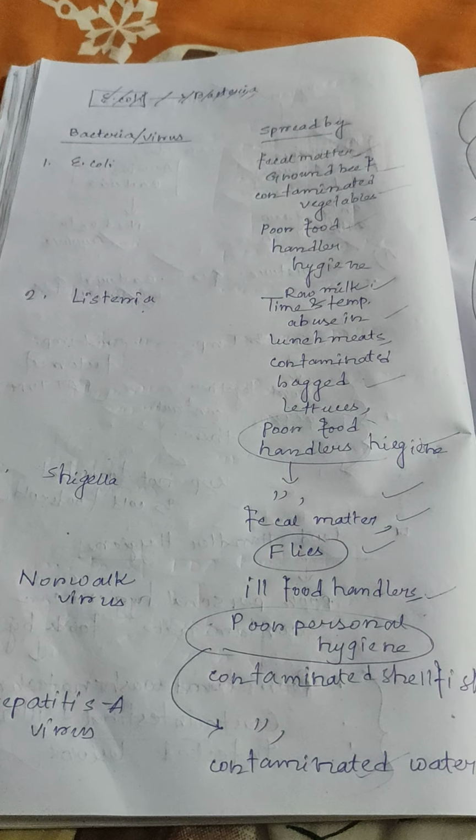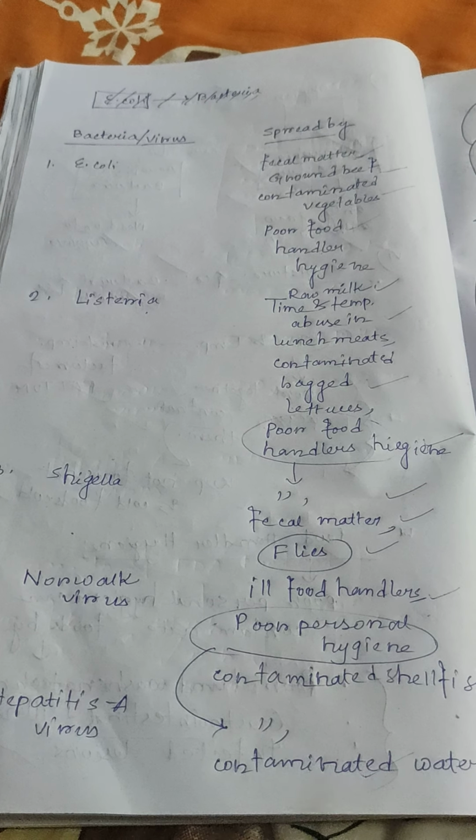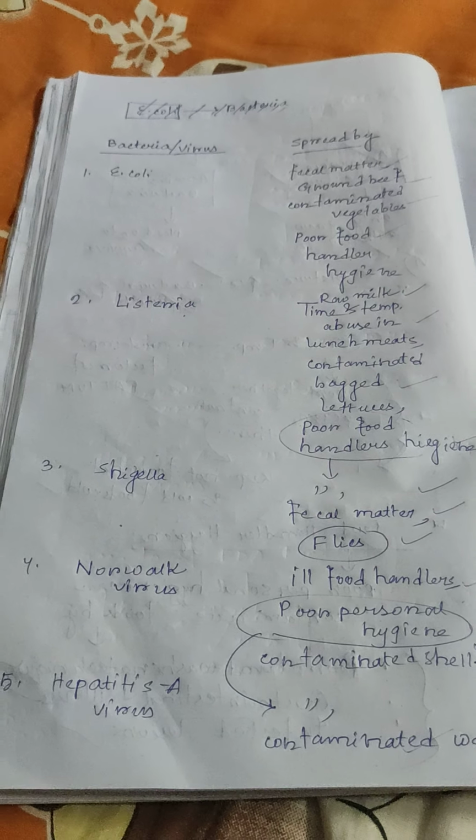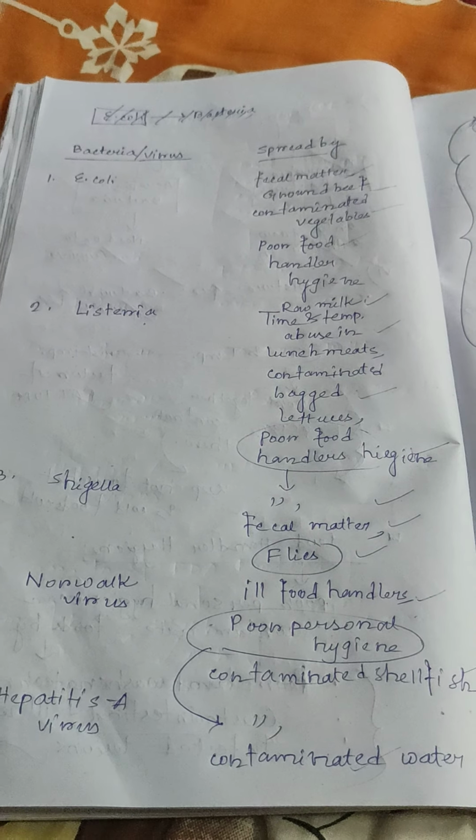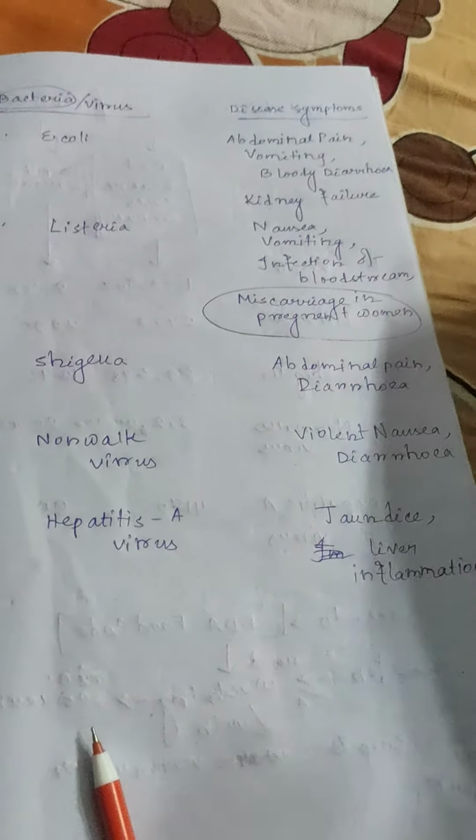Norwalk virus: ill food handlers, poor personal hygiene, contaminated shellfish. Hepatitis A virus: contaminated water and poor personal hygiene. Then the bacteria or viruses and their disease symptoms: E.